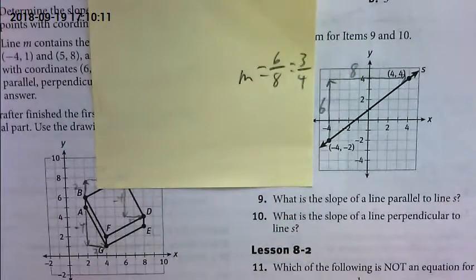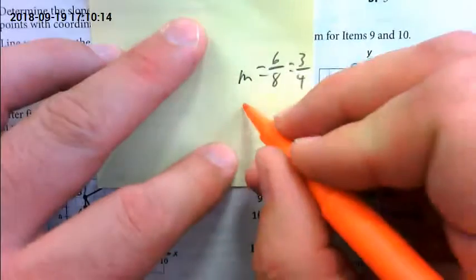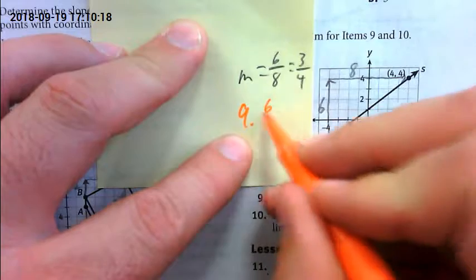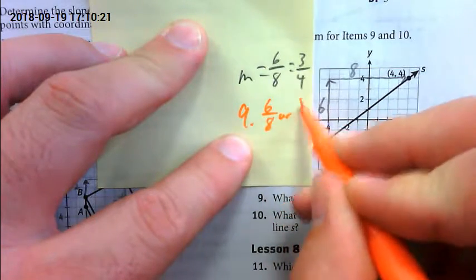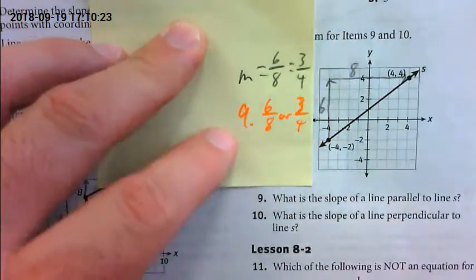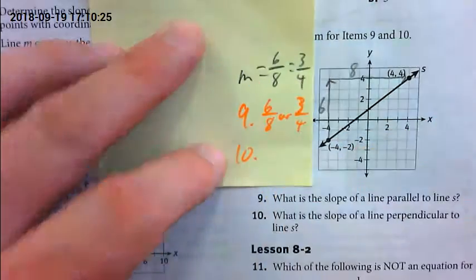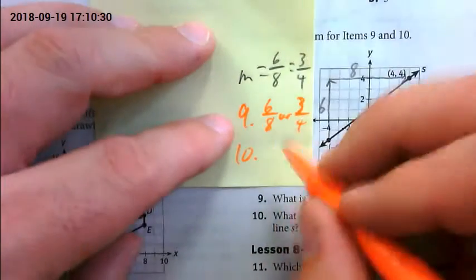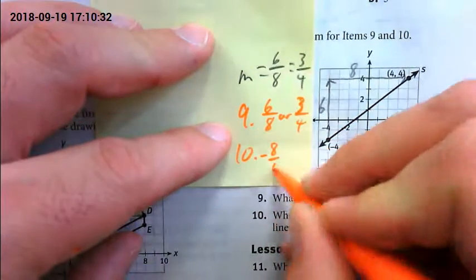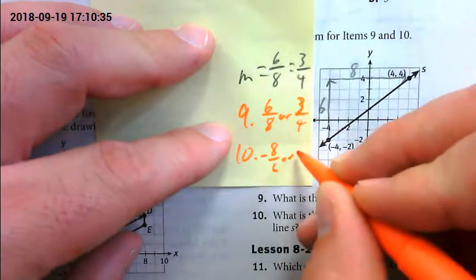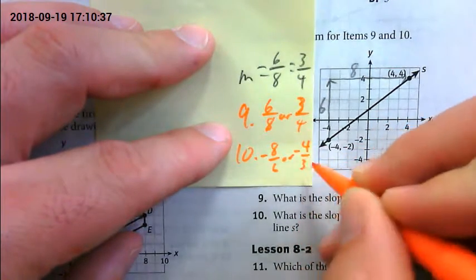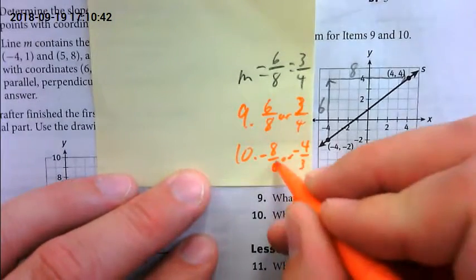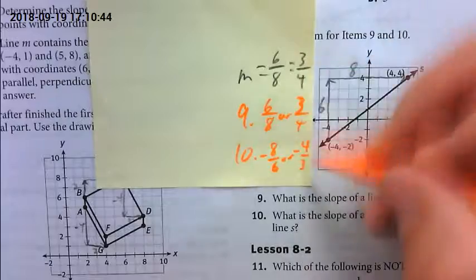So now, what's the slope of a line parallel to S? For number 9, if we're doing parallel, it's the same thing. So you could say either 6 over 8 or 3 over 4. For number 10, they want a slope that's perpendicular to line S, so that's where you do opposite reciprocal. So either negative 8 over 6 or negative 4 over 3. Those would both be acceptable answers. Again, you should really reduce, so it should really be this last one that I put up there.